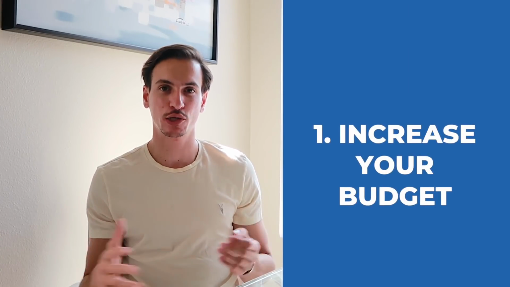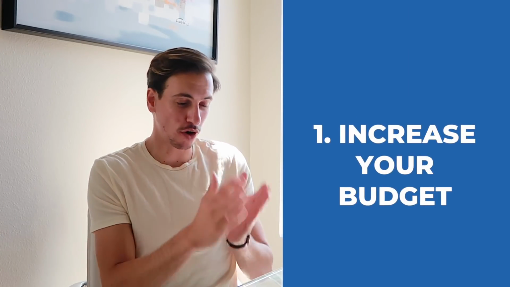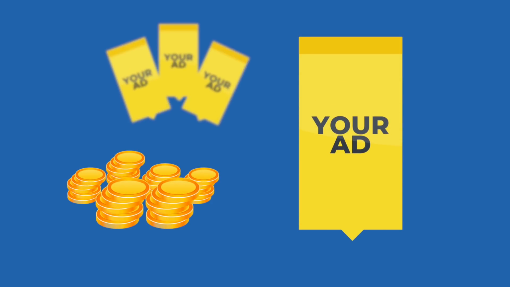Now, the first one may seem the most obvious, and that's increasing your budget. So when you're advertising and you've started small, hopefully you're starting small, you're tracking all your data, and once you see that you have a profitable campaign, you can actually increase your budget for that campaign. And that's one way to scale your ad. However, when you're doing this, you want to do it slowly and ramp it up slowly while you're tracking to ensure that it doesn't change the ROI of your advertisements.